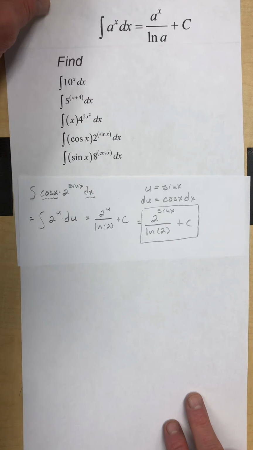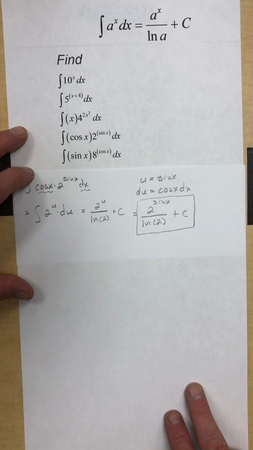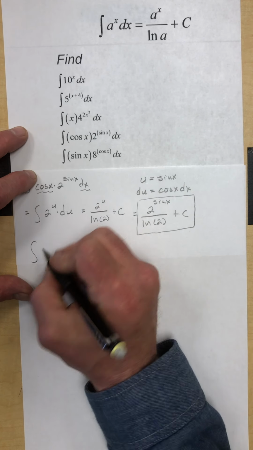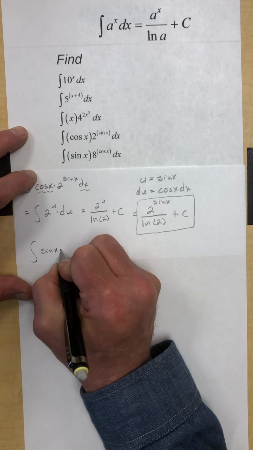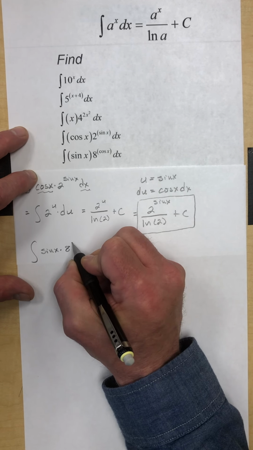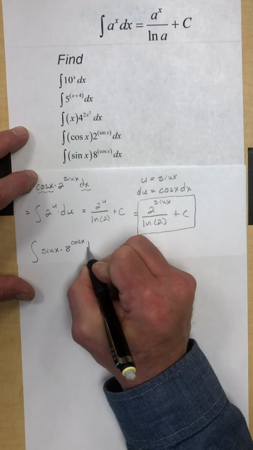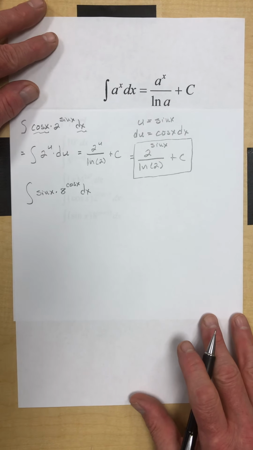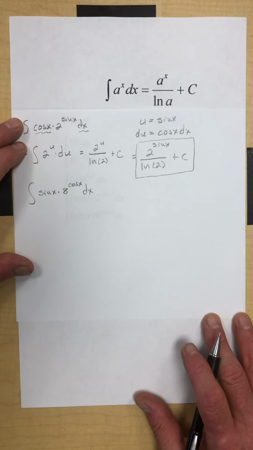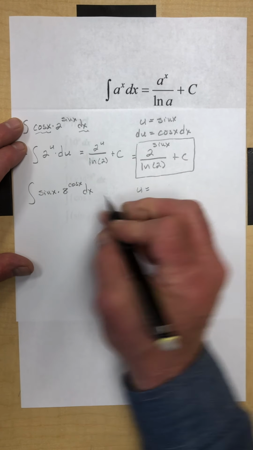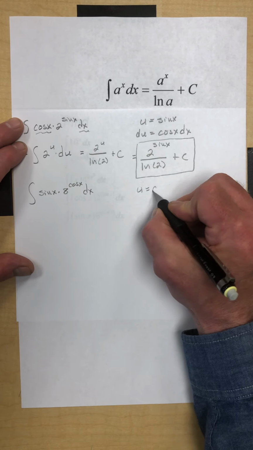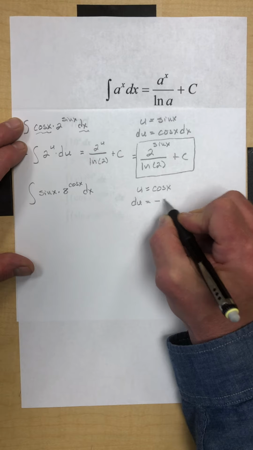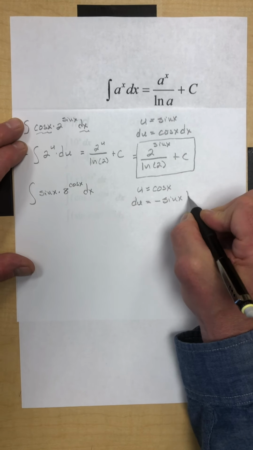So let's go down to this bottom one. Let's see what's going on here. Okay, so I have the integral of the sine of x times 8 to the power of cosine of x dx. All right, so I am thinking, let's approach it just like we did the last couple, and let u be our exponent, cosine of x. So that means du ends up being the opposite of the sine of x dx.